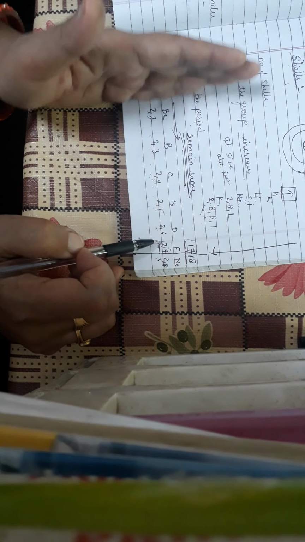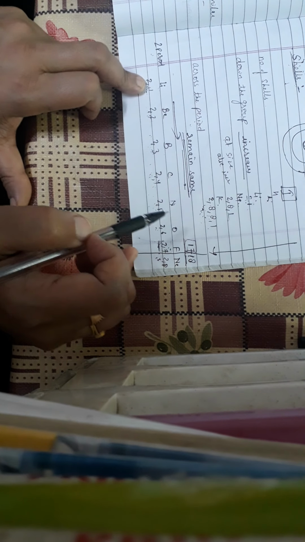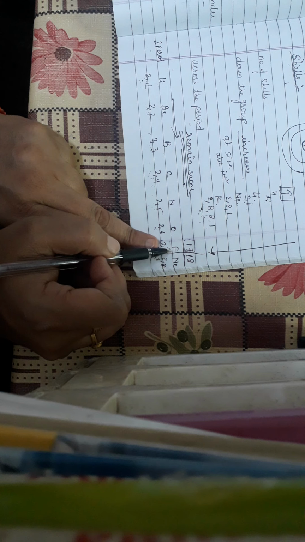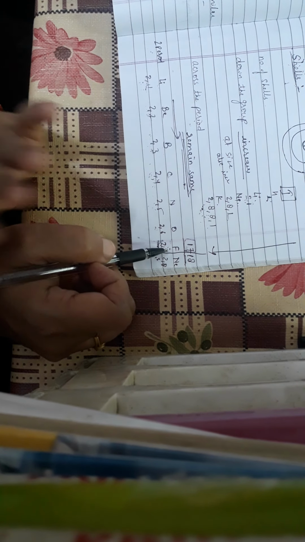Because atomic size decreases across the period. So the first element of the period should be the largest one and the second last, the group 17 elements, are the smallest one in that particular period.